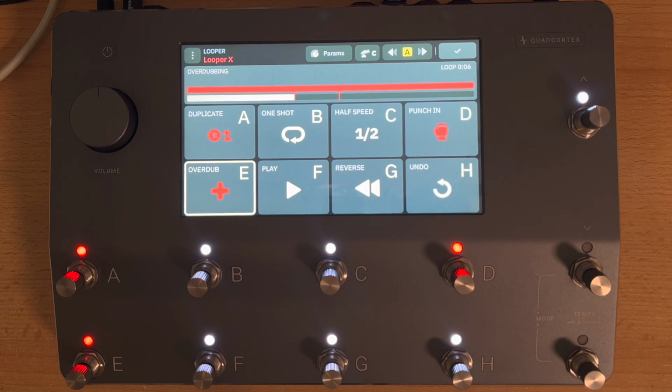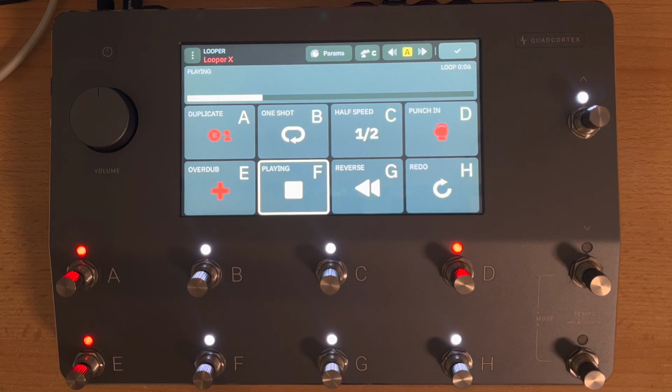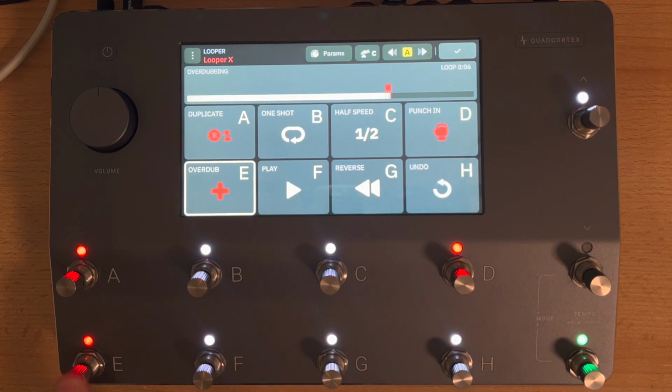That's a bit out of time. So if I press undo again, I can try again now. There we go, that's better.